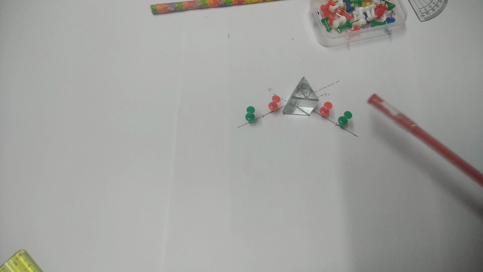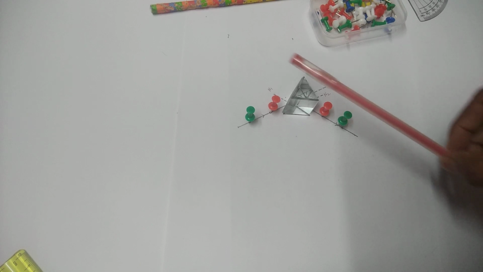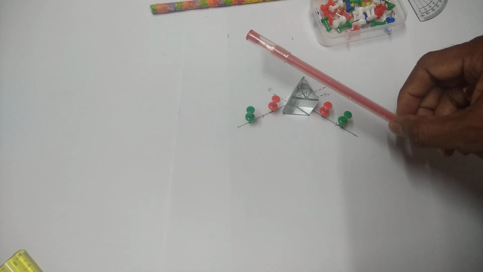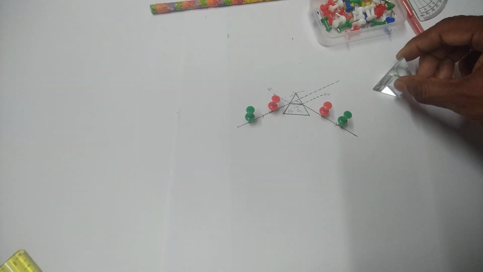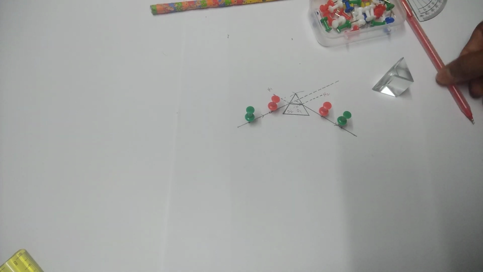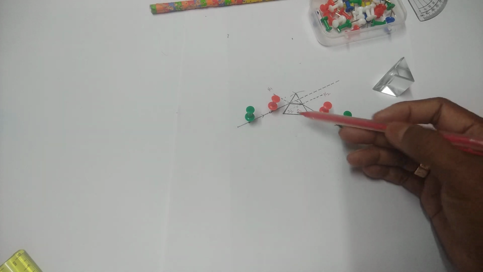Now, here you see that from the reflecting surface we show that all the 4 pins appear to be in a straight line. Now, remove this prism. And now, what you find here, you see that this is the prism. The name of the prism is ABC.